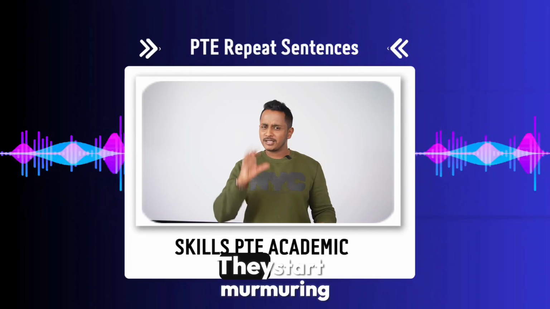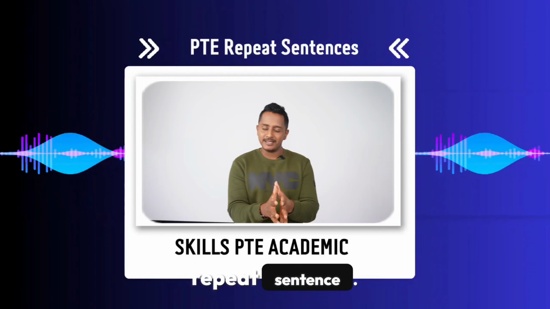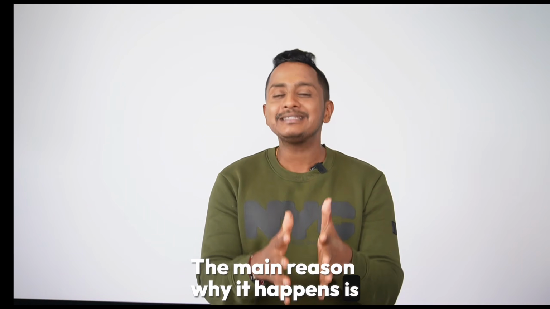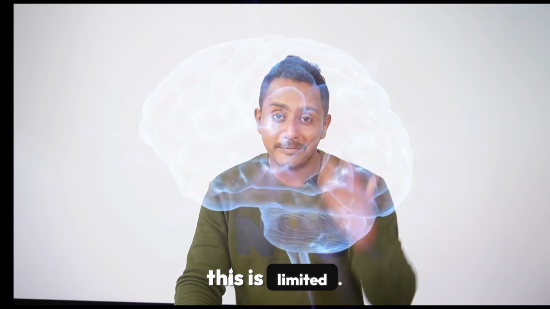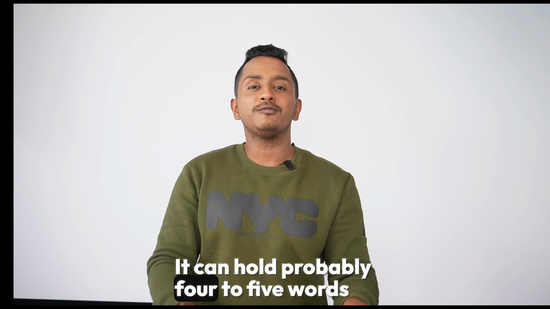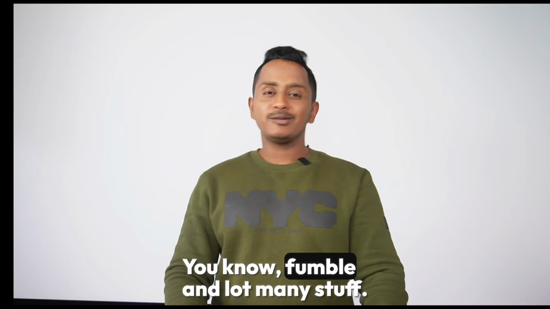they start fumbling, they start murmuring because they're forgetting the words. This is a very common scenario in repeat sentence. The main reason why it happens is because you're not understanding it, you're memorizing it. When you memorize, this is limited. It can probably hold 4 to 5 words and not more than that. As a result, you fumble a lot.